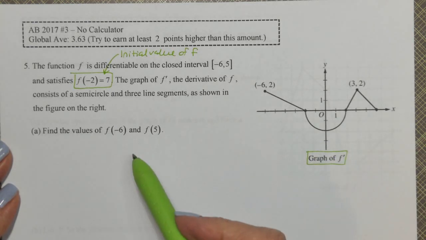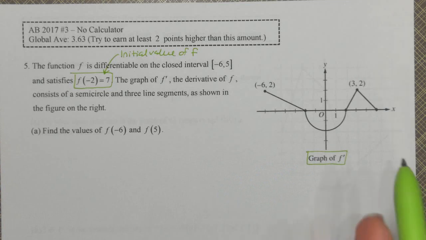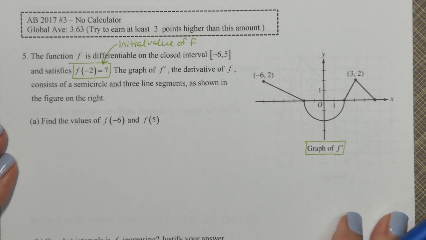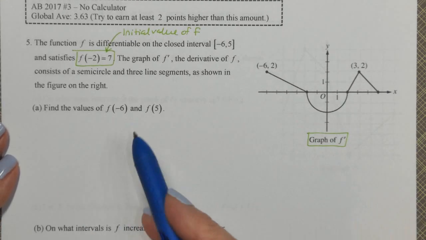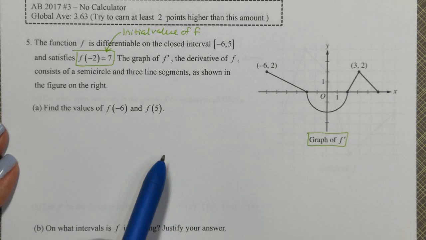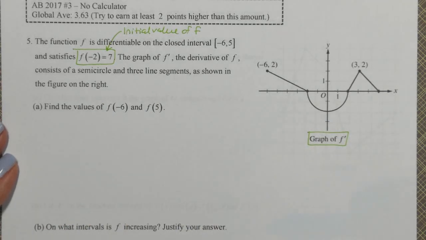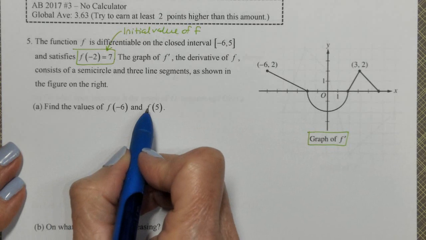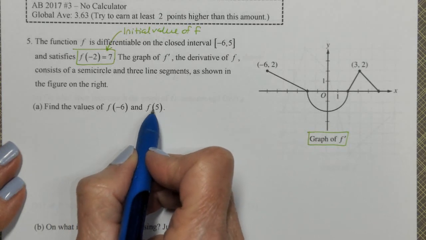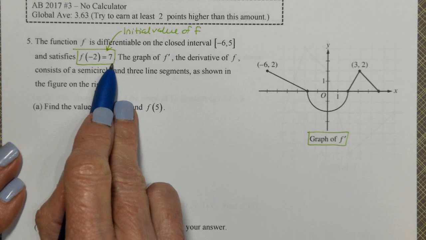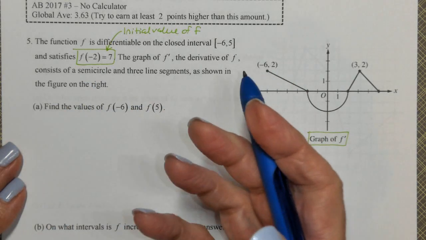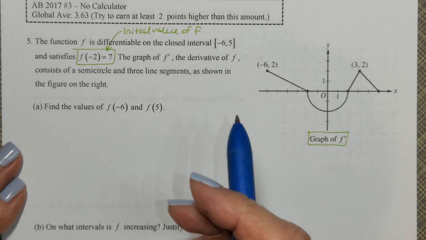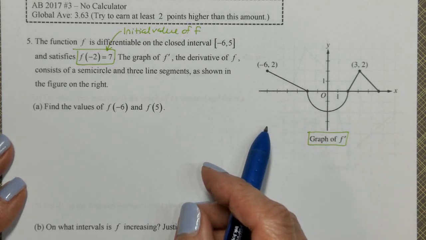So in this problem, they didn't give us g equal to the integral of f or whatever. But the questions then will all deal with f, because there is no g yet. Maybe it'll be here later, but not yet. All right, part A, find the values of f of -6 and f of 5. So we're going to use our initial value and the change in the value. So we're setting up the fundamental theorem of calculus.